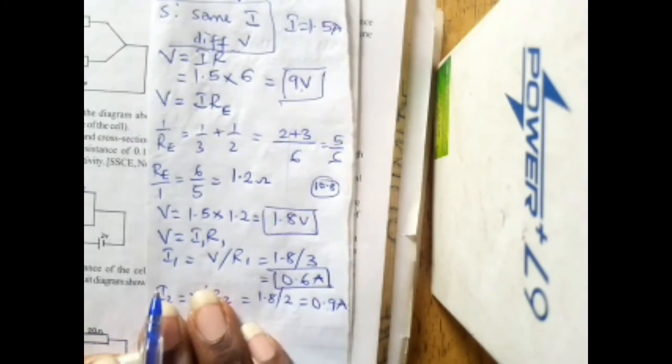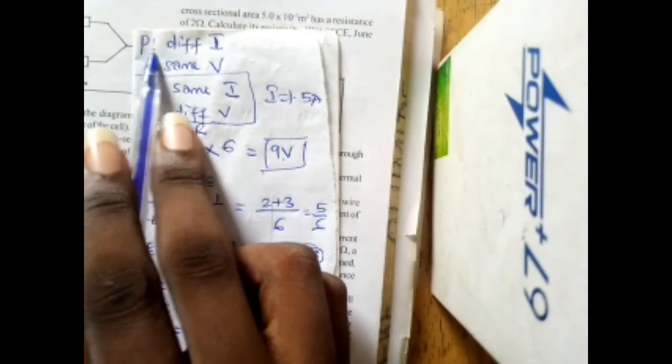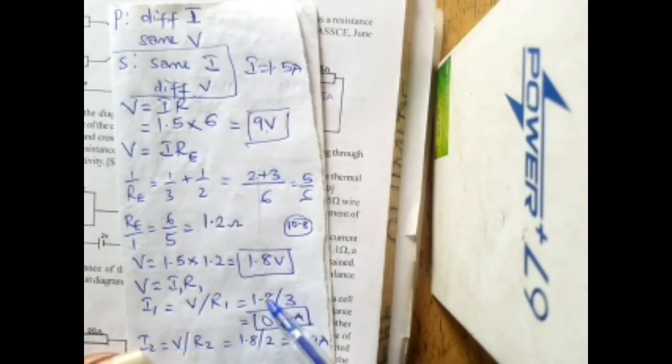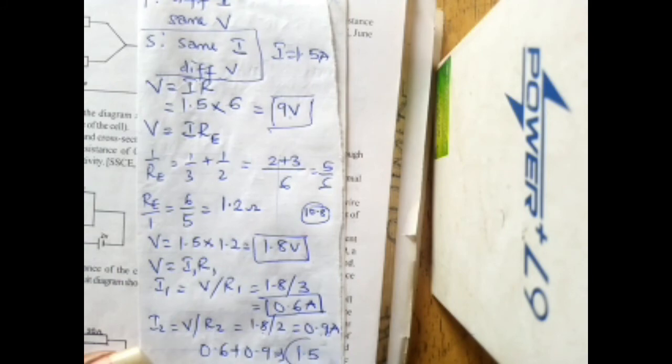Now, recall that for a parallel connection, you have different currents flowing through them, but they have the same voltage V, 1.8. If I sum up these currents, 0.6 plus 0.9, I have 1.5 amperes, which was the initial current flowing.